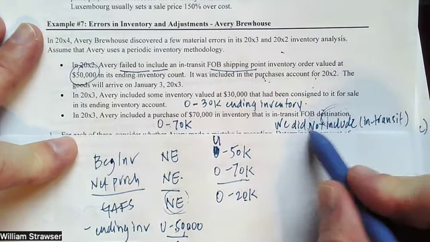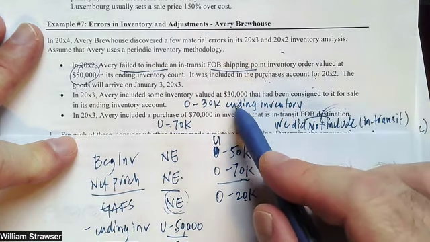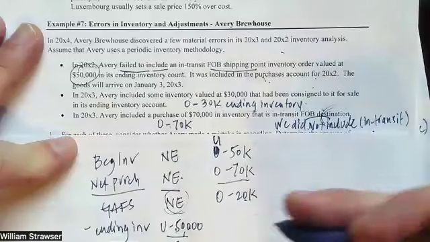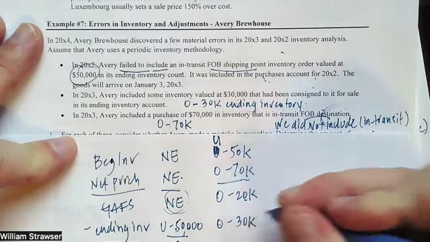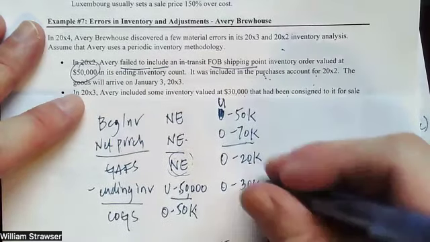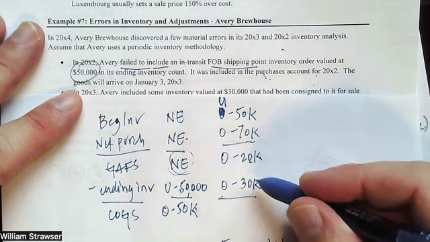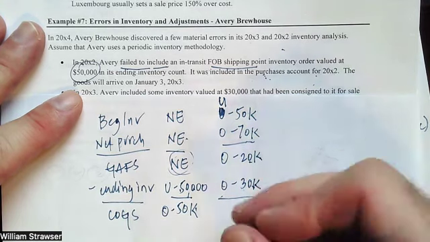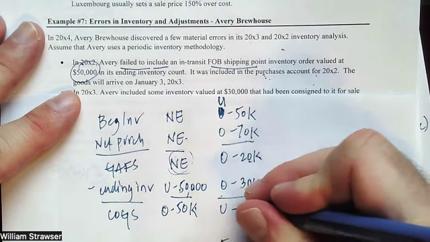If we didn't include the in-transit, that's okay because it's destination, but we did include this, that's a problem. That's overstated by 30,000. And so if we take the difference between those two, something that's overstated minus something that's even more overstated, we're going to have an amount that is understated by 10,000.